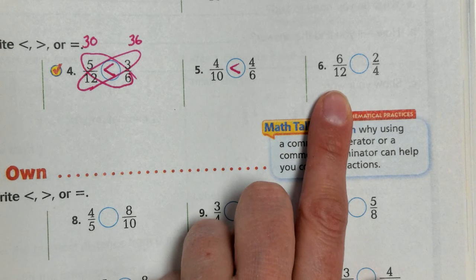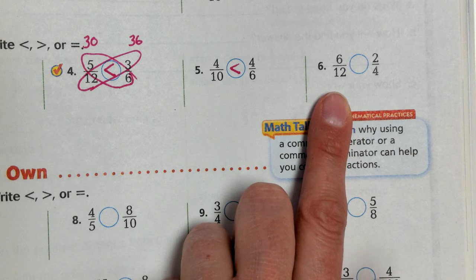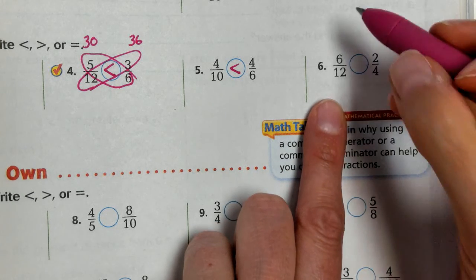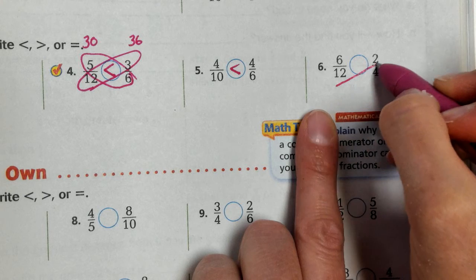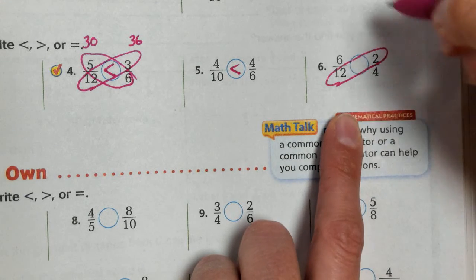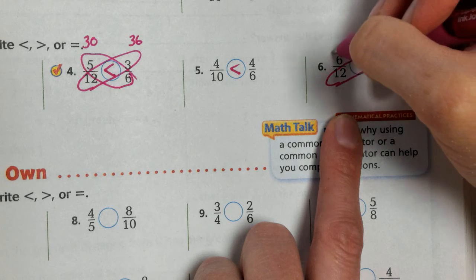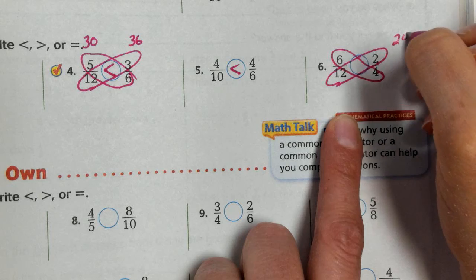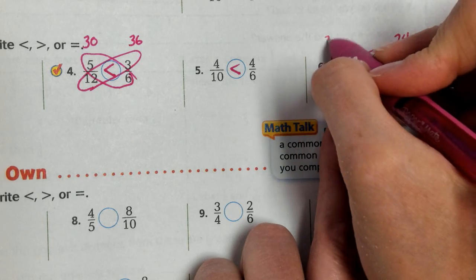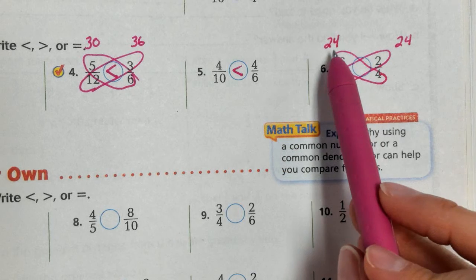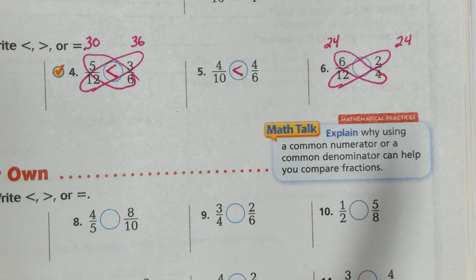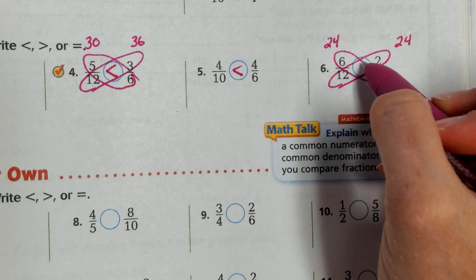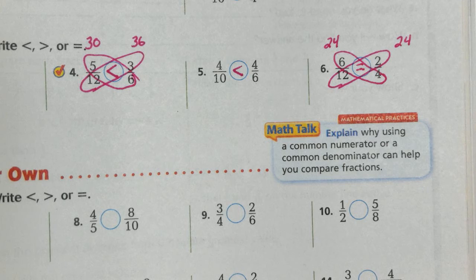6/12 and 2/4. Do I have a common numerator or a common denominator? I do not have anything in common, so I'm going to cross multiply. I'm going to multiply 12 times 2, and I'm going to multiply 4 times 6. What is 12 times 2? What is 4 times 6? Okay, so is 24 greater than, less than, or equal to 24? Equal to. It is equal to, so 6/12 is equal to 2/4.